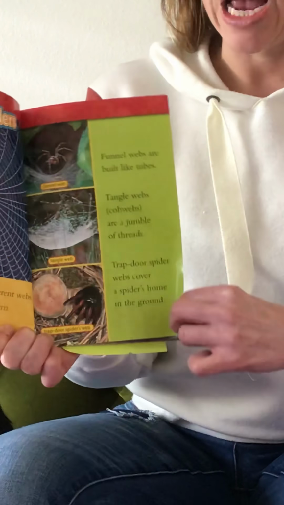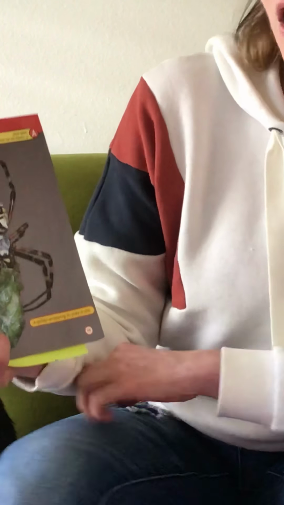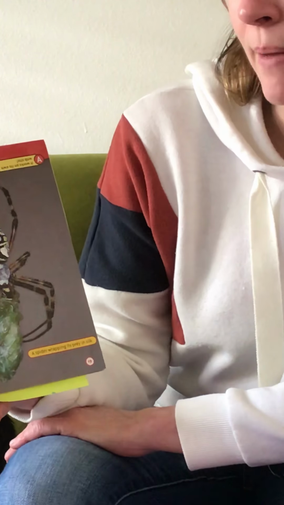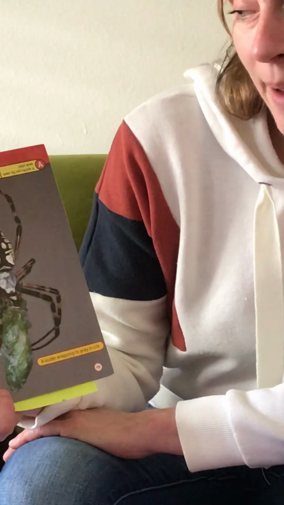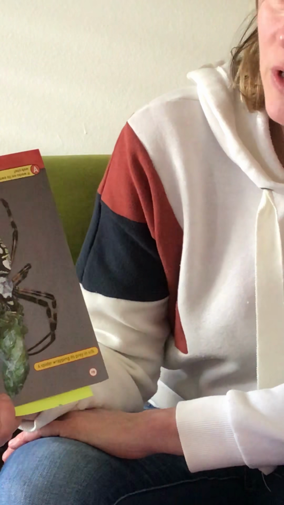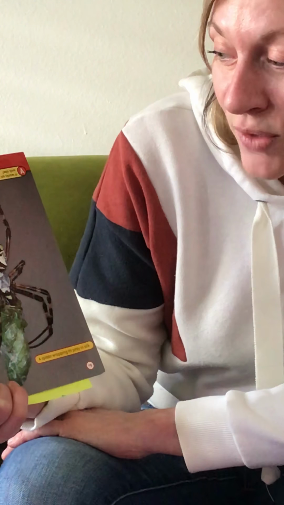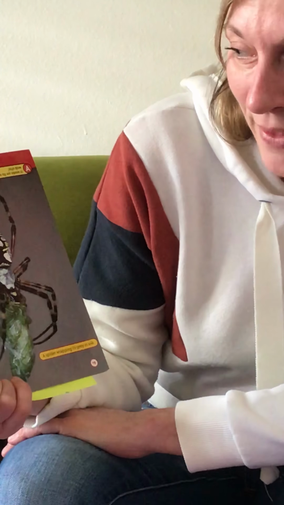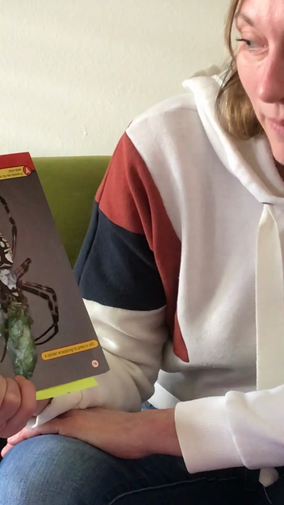home in the ground. Spinning silk. Not all spiders make webs, but all spiders make silk. They wrap their eggs in silk. They wrap their prey in silk too. Do you remember what prey is, friends? Yes, that's right. It's an animal that's eaten by another animal.